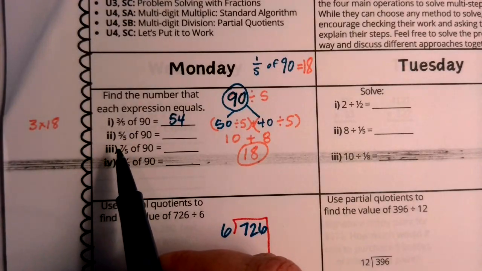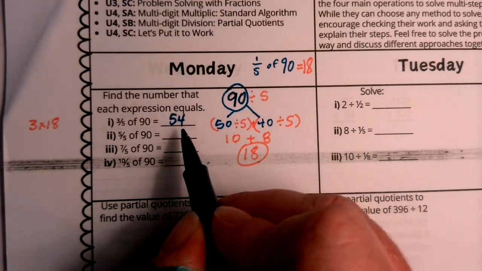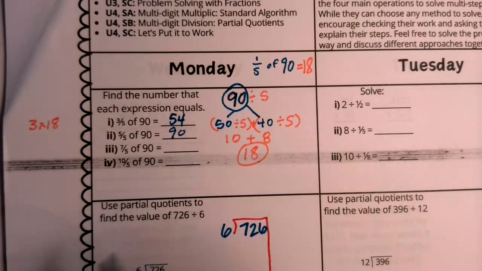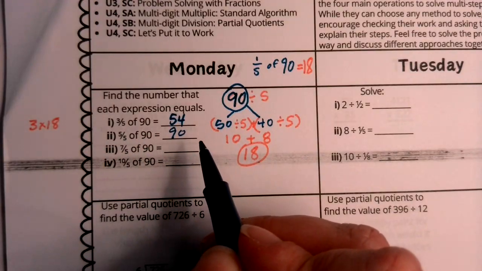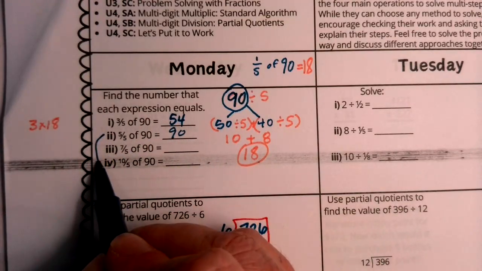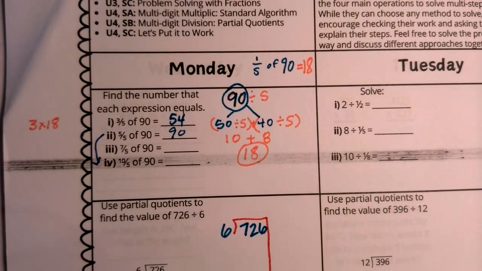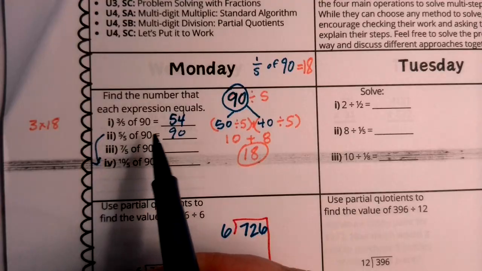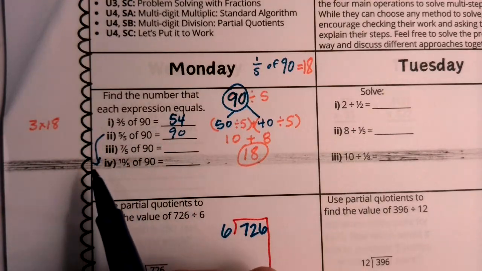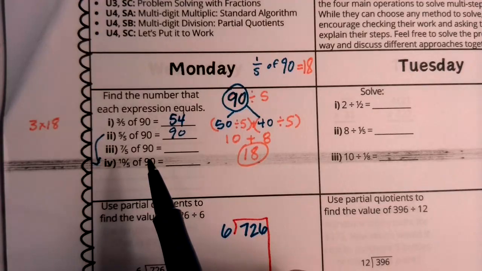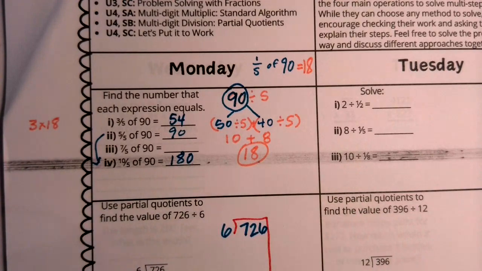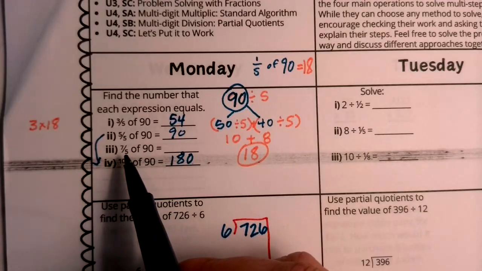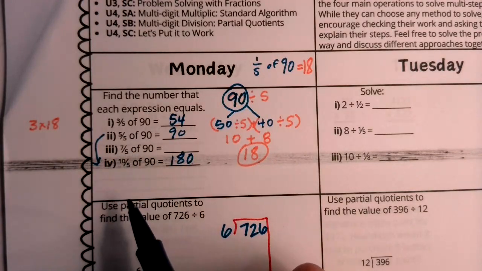Now, number two is really asking me what 5/5 of 90 is. Well, isn't 5/5 1? And if I multiply anything by 1, I get that thing that's being multiplied by 1. So in this case, it's really 1 times 90, which is 90, right? Now that makes me think about the question down here and how those are related. If 5/5 of 90 is 90, then double that would be 10/5 of 90, right? So I know right away that I can take this 90 and double it to get 180 for question number four.